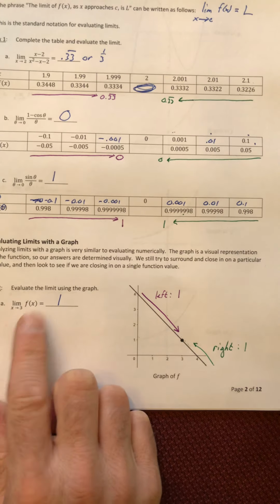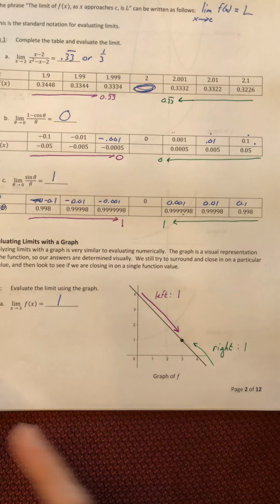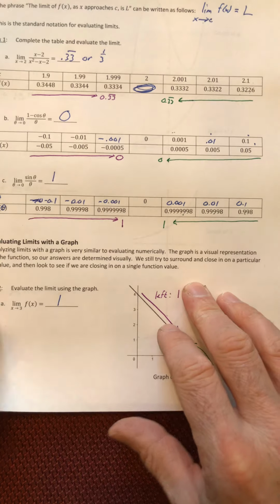Because remember, that's what a limit does. It's saying, hey, if you get closer and closer to this x, are you getting closer and closer to a y value or not? All right, let's try some more.